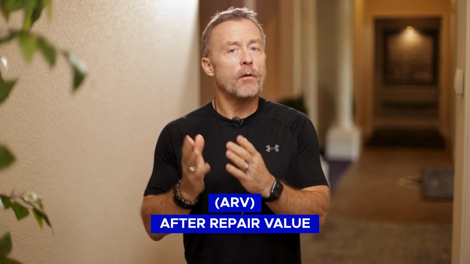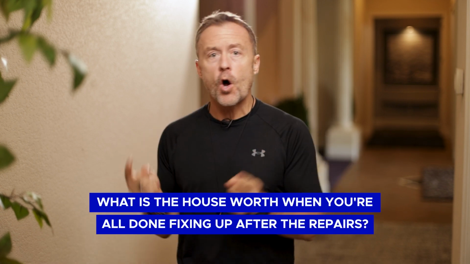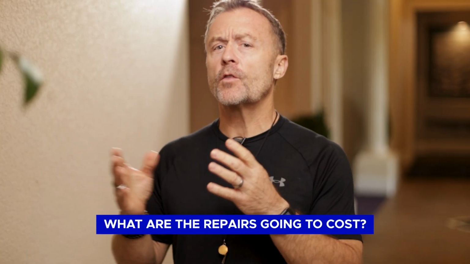The 70% rule means that you know what the ARV is, or the after repair value, meaning what is that house worth when you're all done fixing up? After the repairs, what's it worth? And then, what are the repairs going to cost me? If you know those two numbers, you can add this number 70 in there and come up with what you should offer for the property, the most you should offer for the property.